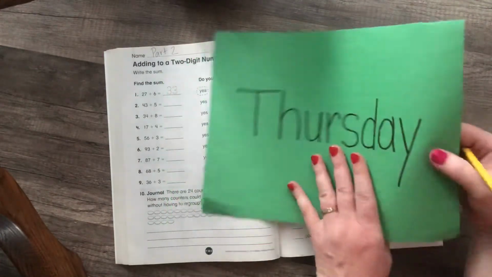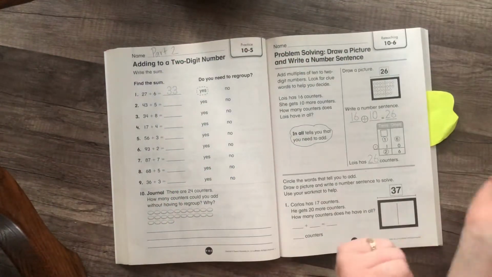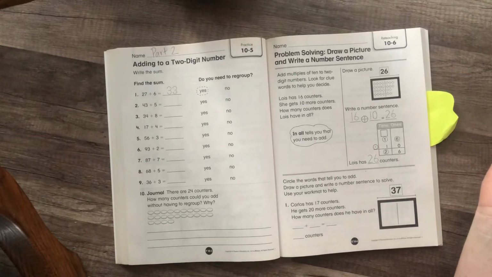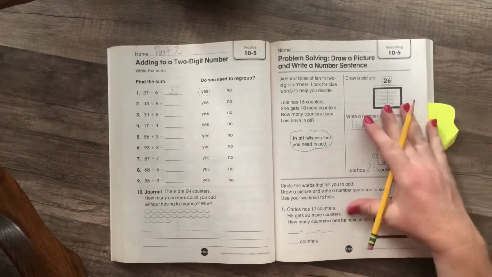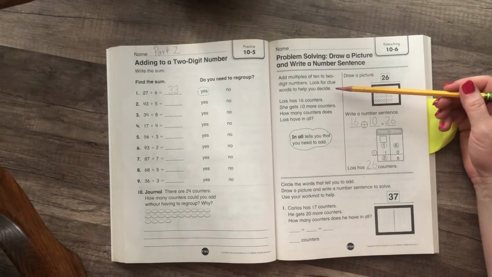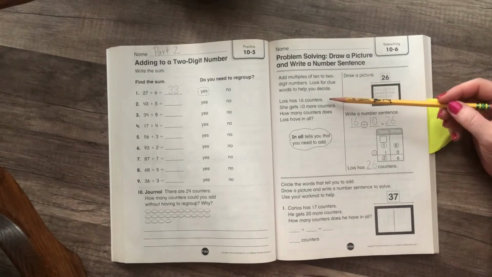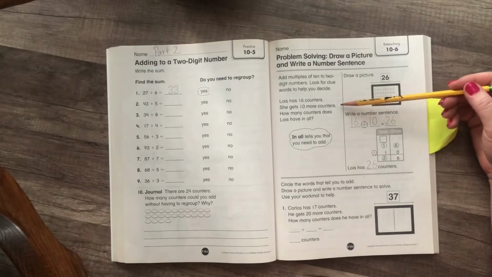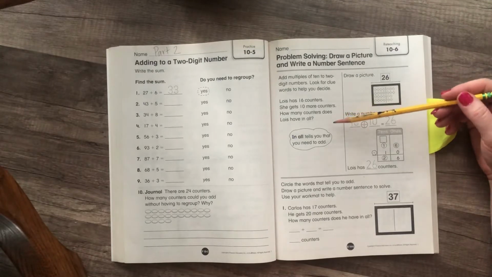All right, so for Thursday, we're going to do problem solving. Draw a picture and write a number sentence. Add multiples of 10 to two-digit numbers. Look for clue words to help you decide. Lois has 16 counters. She gets 10 more counters. How many counters does Lois have in all?